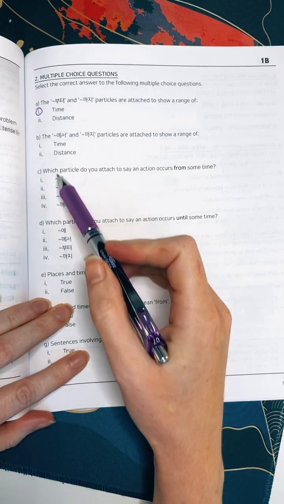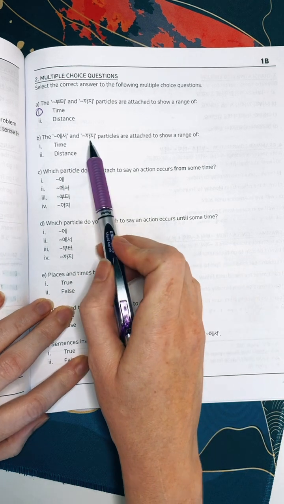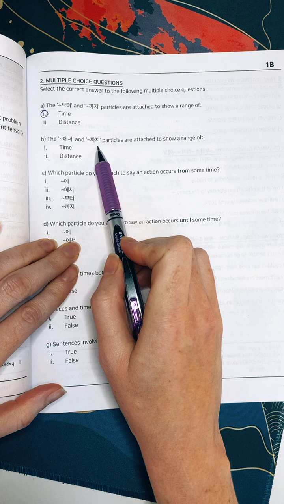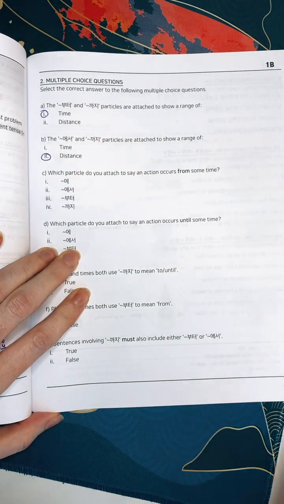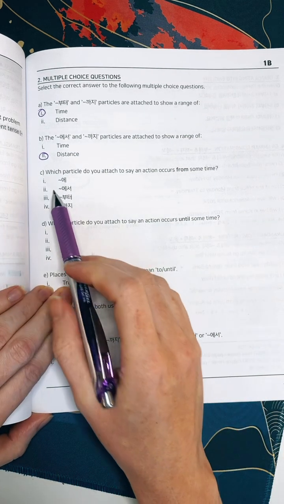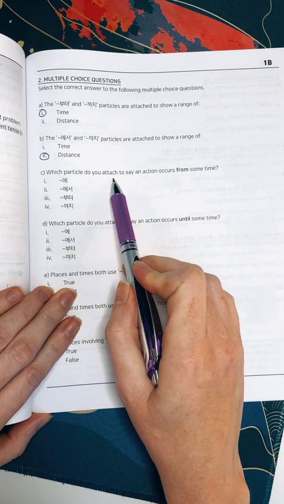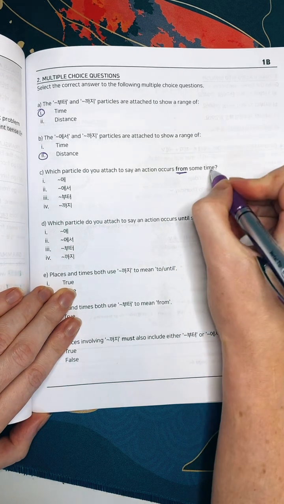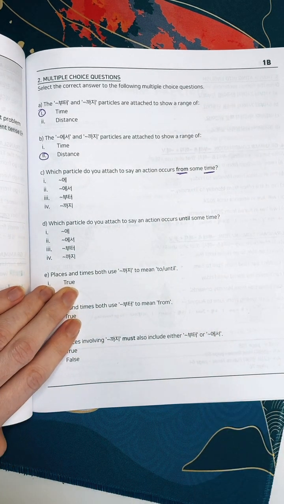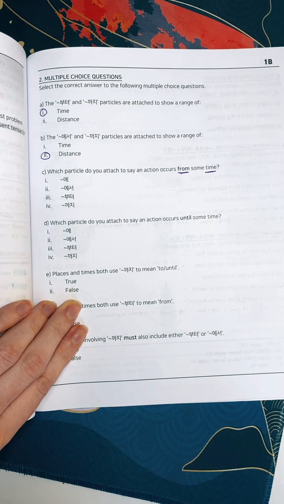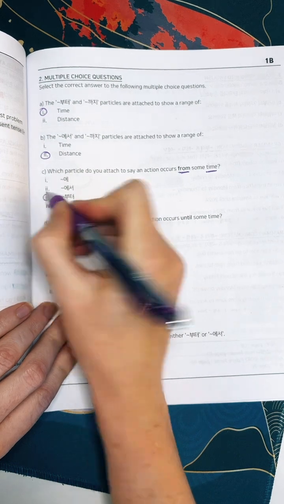B, the 에서 and 까지 particles are attached to show a range of 1 time or 2 distance? So we had these particles in the previous chapter. If you were here last week, you know that these particles show a span of distance. Yes, good job. C, which particle do you attach to say that an action occurs from some time? If you're talking about from some time you're doing something, which particle do you use? Yes, number 3, good job. You use 부터.